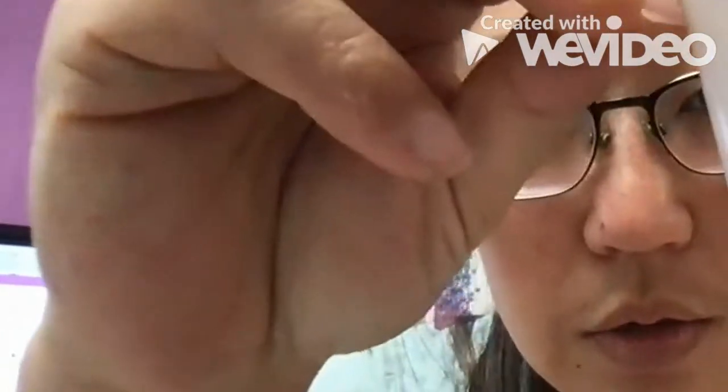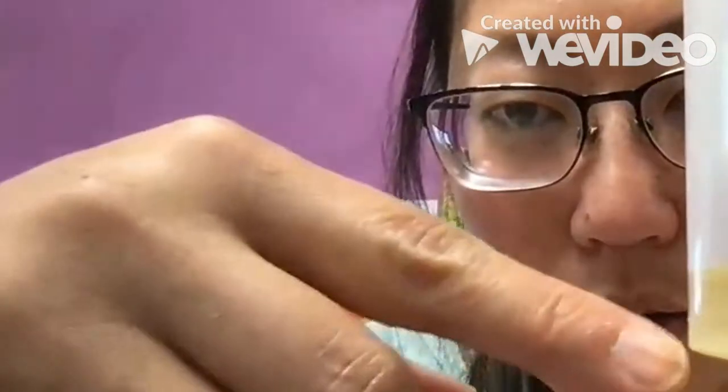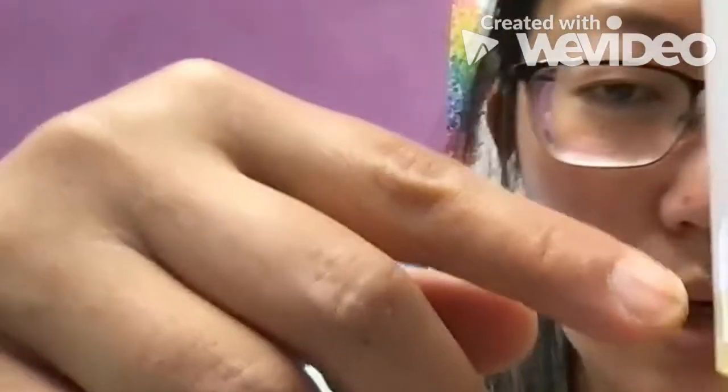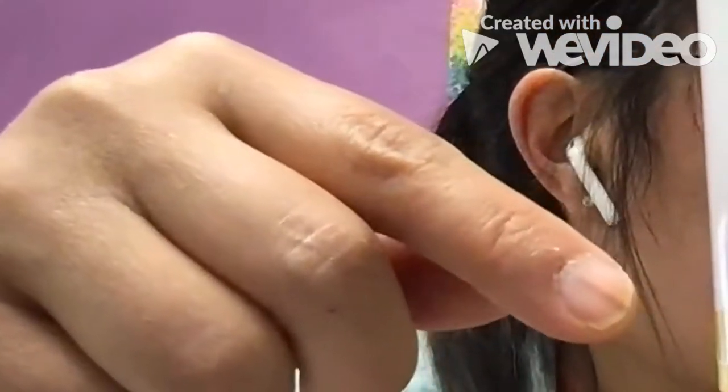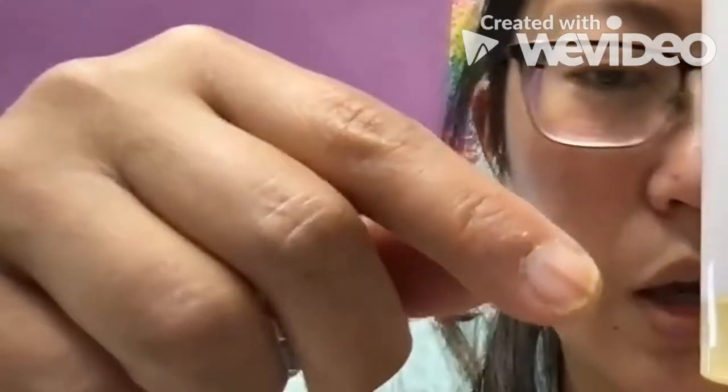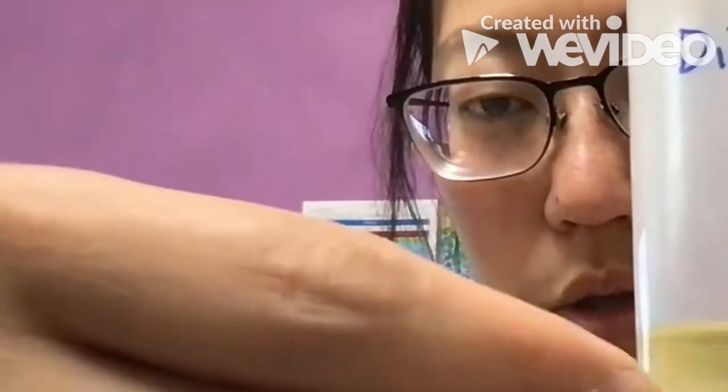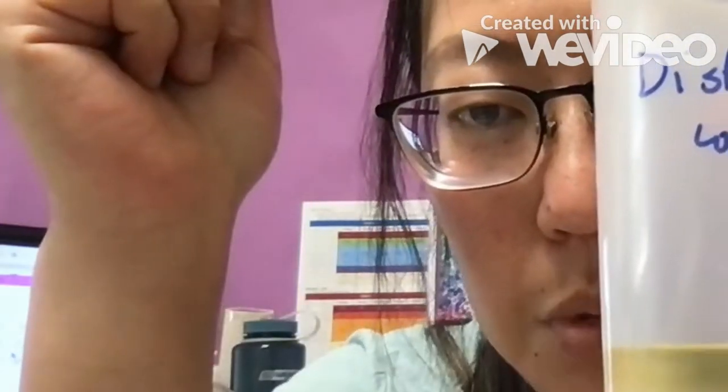All right, so then the final thing to do is to look at what the solutions look like when we add universal indicator, and I've actually already added the universal indicator into these. So the distilled water, you can look at the color. This is for pH using universal indicator, and then in that column, there's a chart that has a link. You can look at the color and match it to the color you see on the chart, and then give the pH. So that's distilled water.